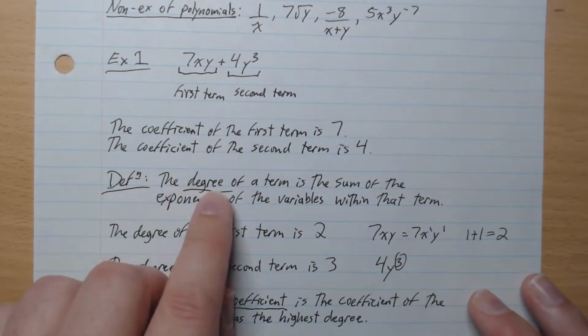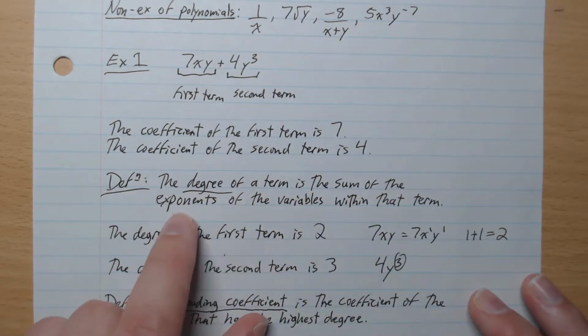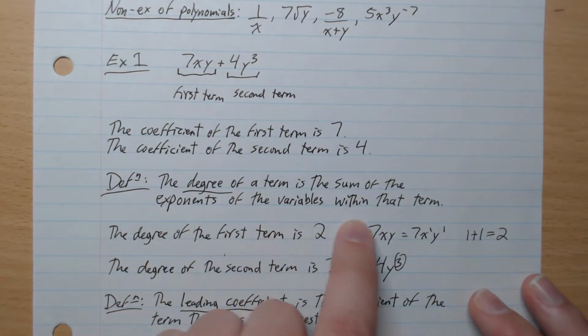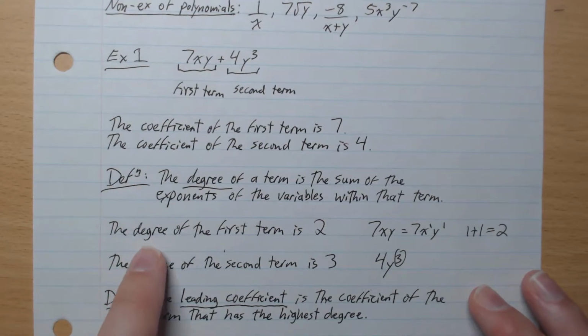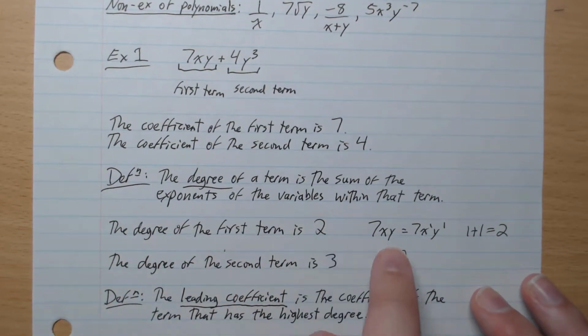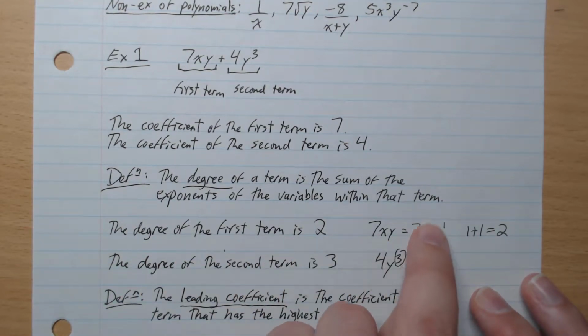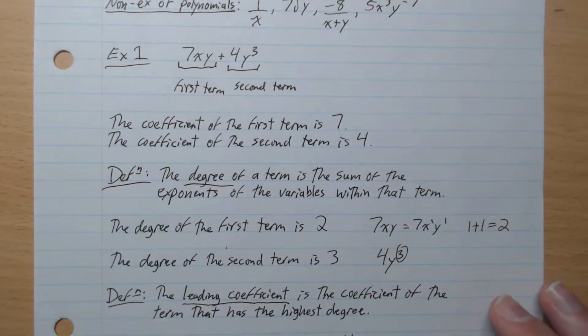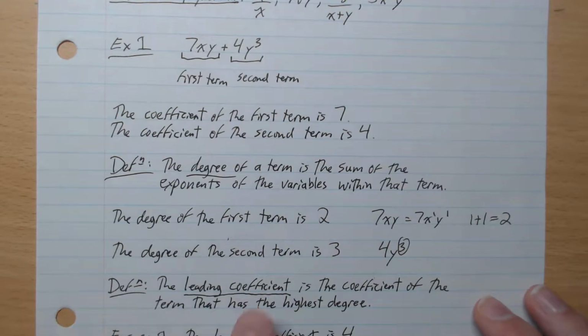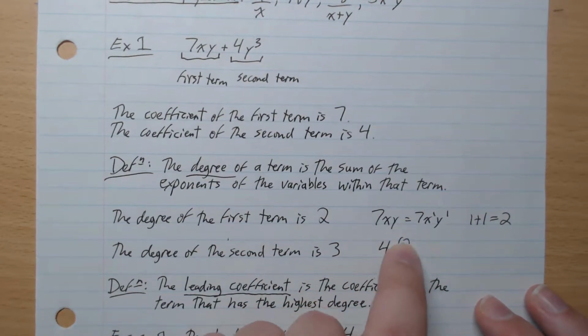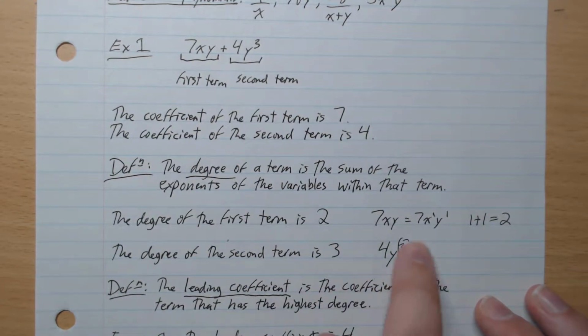Degree. The degree of a term is the sum of the exponents of the variables within that term. So the degree of the first term is 2, because 7xy is 7x to the 1, y to the 1. So 1 plus 1 is 2, like that. The degree of the second term is 3, right? 4y to the 3, so that's the exponent there. So 3 is the degree of this term.